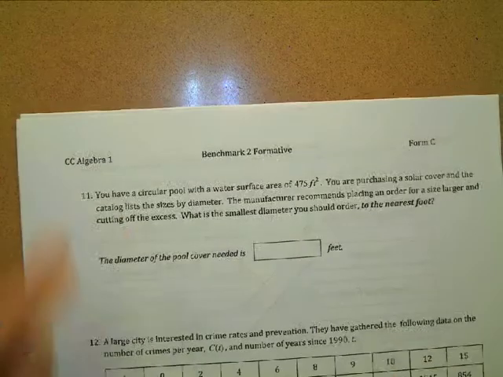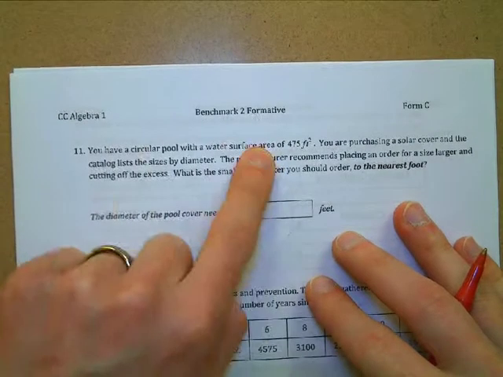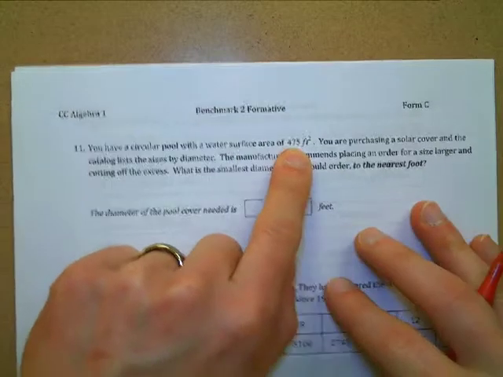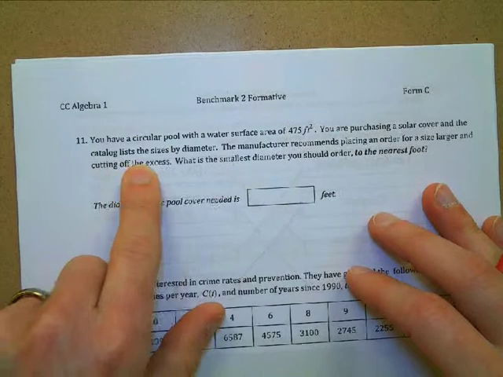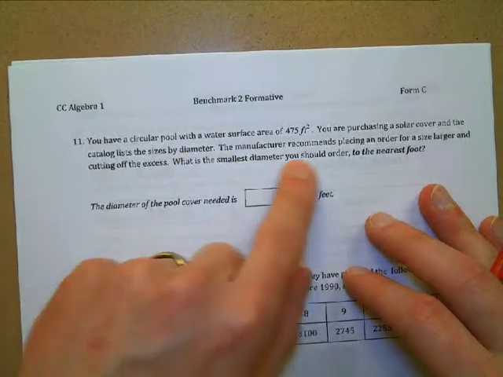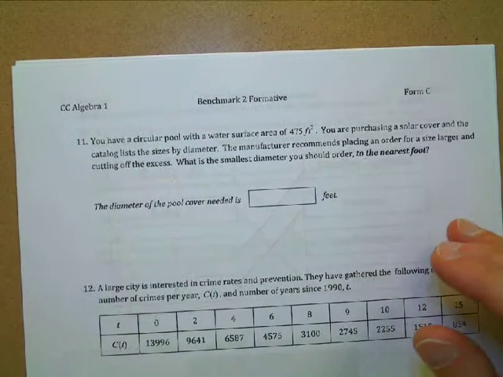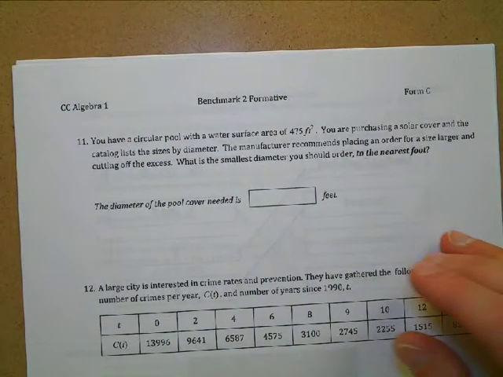11, you have a circular pool with a water surface area of 475 feet squared. You are purchasing a solar cover, and the catalog lists the sizes by diameter. So we need to find the diameter of this. The manufacturer recommends placing an order for a size larger and cutting off the excess. So in other words, round up, okay?